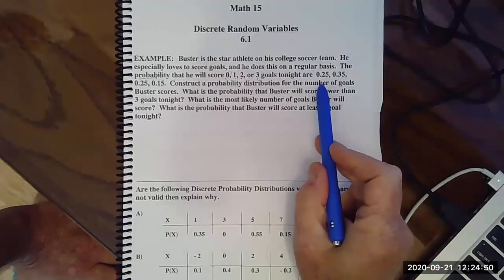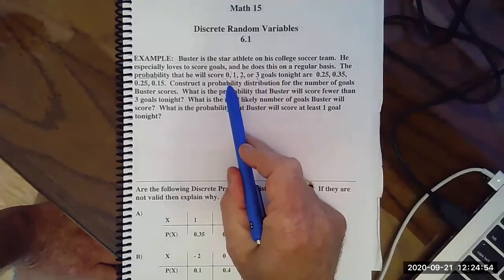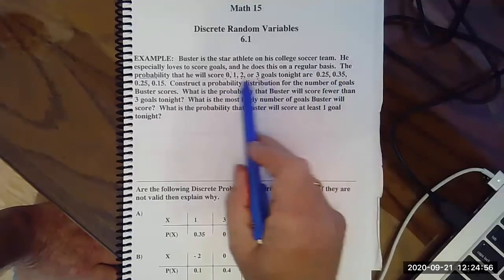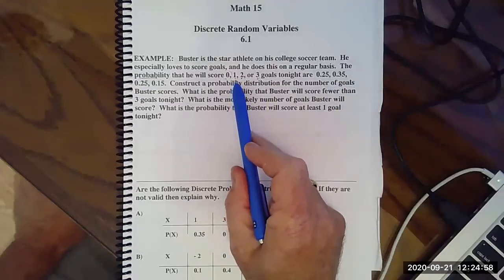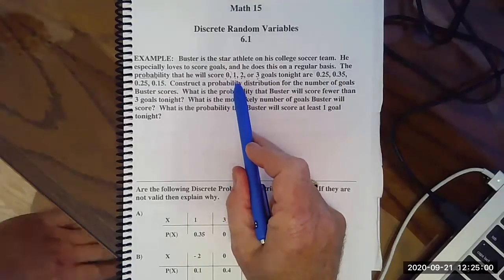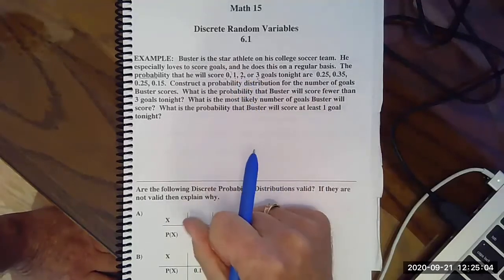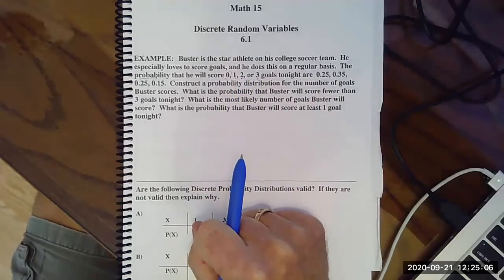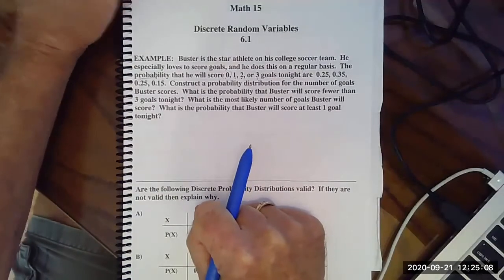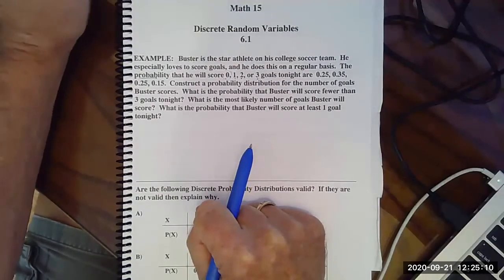And then they found out over the past 2 seasons, he's 25% of the time, he doesn't score any goals. 35% of the time, he scores exactly one. You can't score a goal and a half. You can't do that in a game. And 2 or 3. Doesn't look like he's ever scored more than 3 goals. And it doesn't make any sense to score negative goals. That's dumb.